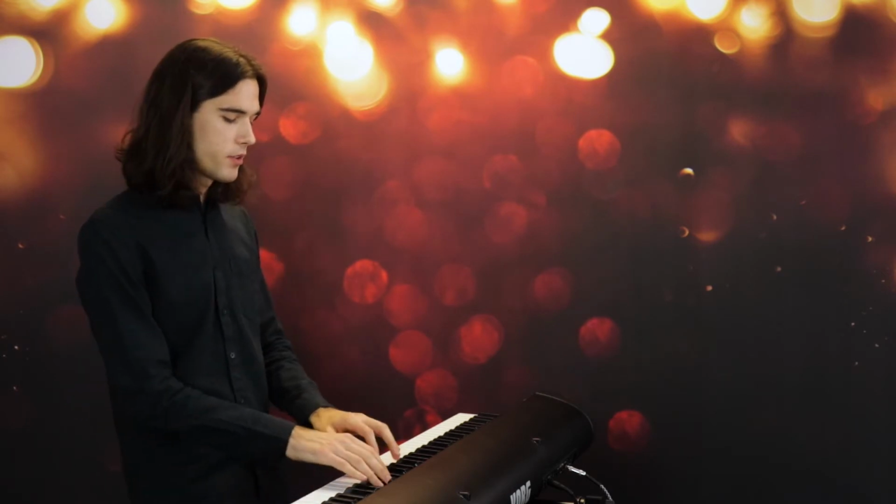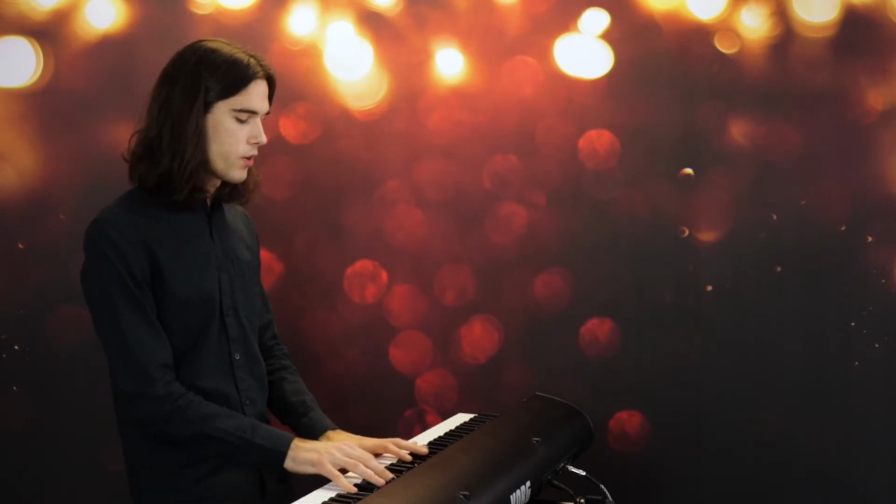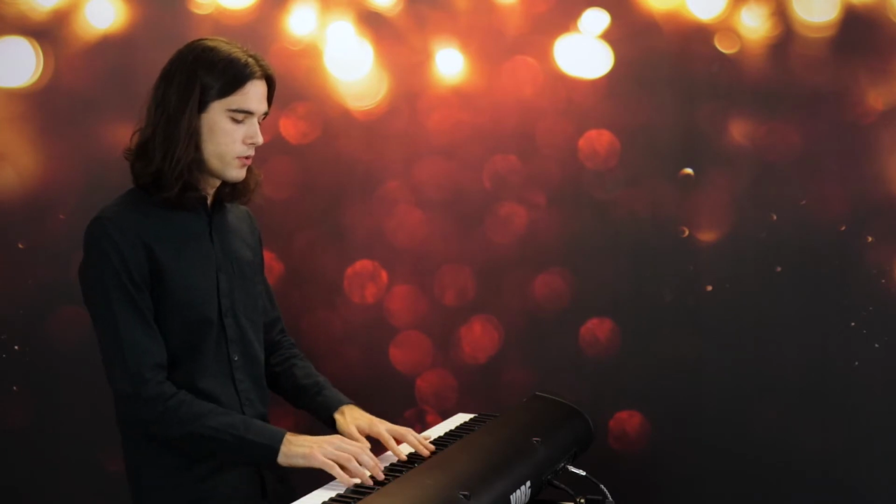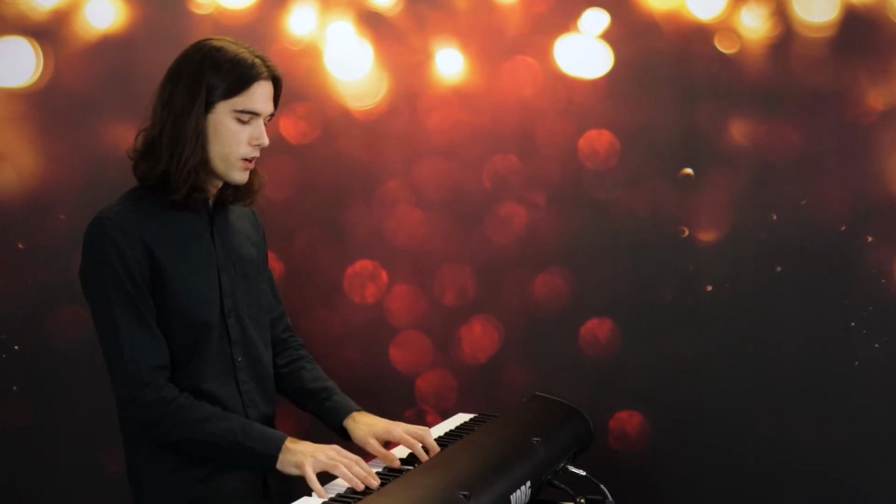You can also have pieces in 3/4, which are usually referred to as waltzes. Here is a piece in 3/4. It is the second movement in the Moonlight Sonata by Beethoven. 1, 2, 3, 1, 2, 3, 1, 2, 3.